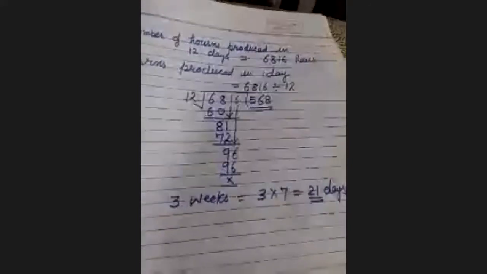Now students, find how many horns does it produce in 3 weeks. In 3 weeks, we have 3 into 7, 21 days. So to find horn produced in 3 weeks, we will multiply 568 by 21.